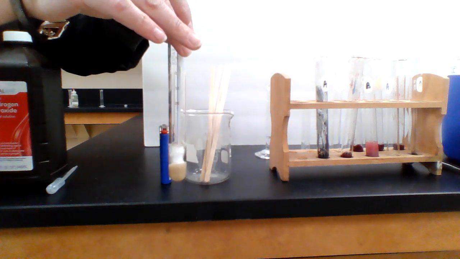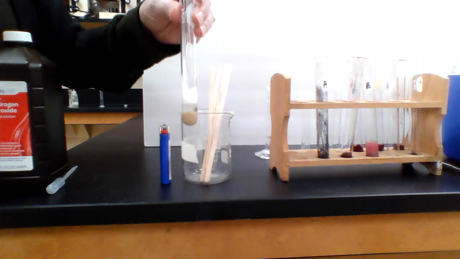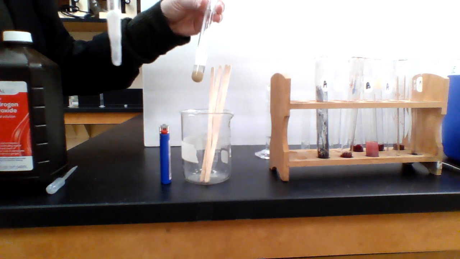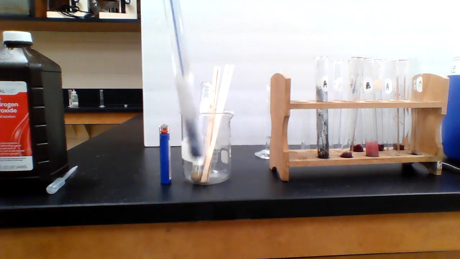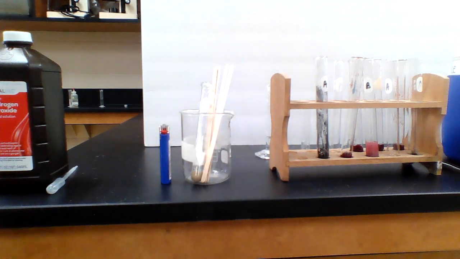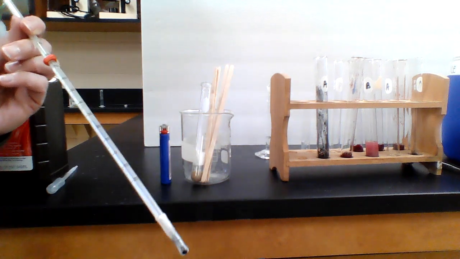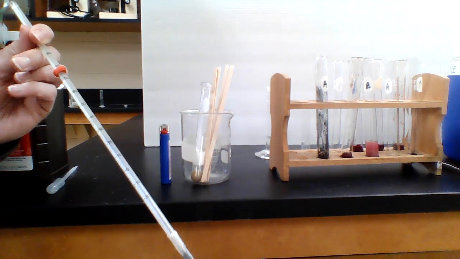I should have taken a before temperature. I forgot to. Oh no, my thermometer was contaminated. Whoever had this last time didn't wash it. Give me just a second. I'm going to pause to wash off my thermometer. That should not have happened.